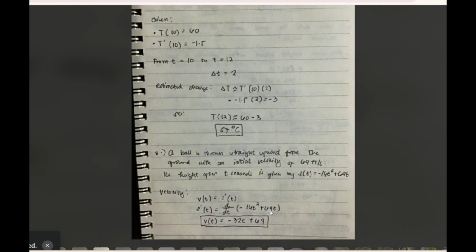And then the derivative of 64t is simply 64, since we have 1 as its power. 1 times 64 is just 64. And then the power 1, subtracted by 1, is 0, so the t is gone there. Therefore, we are left with negative 32t plus 64 as the velocity of the given function. Now, this is just a matter of differentiation by using the rule that is appropriate for the given function.